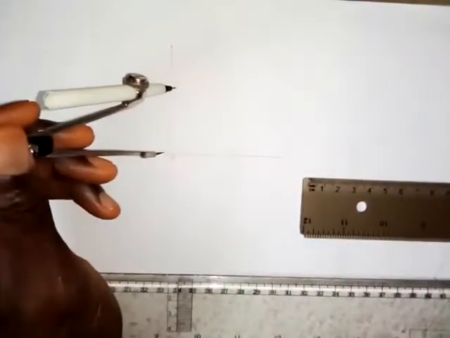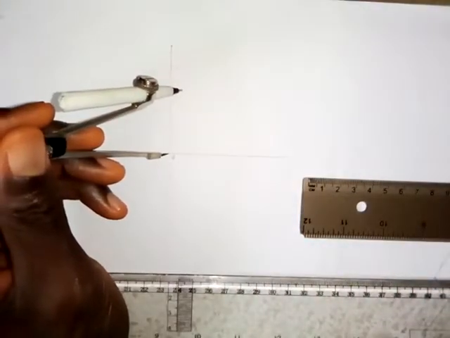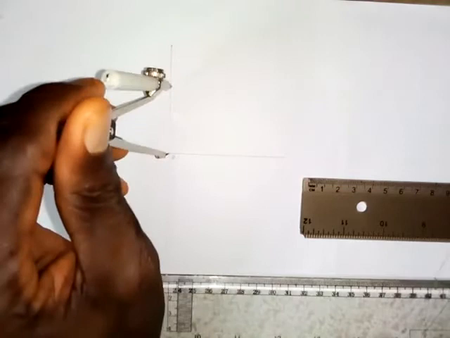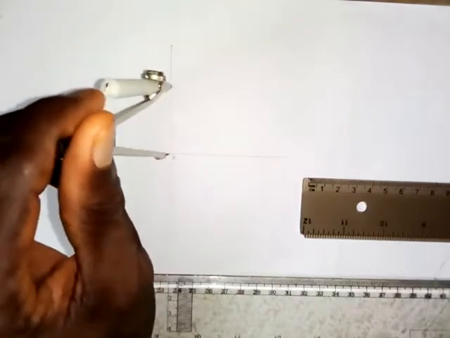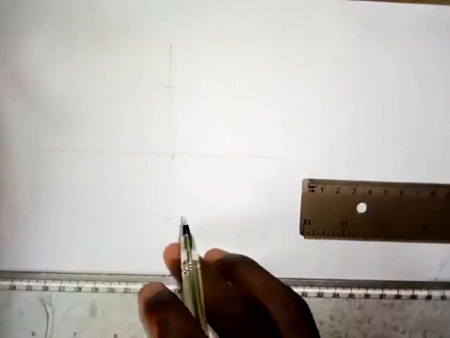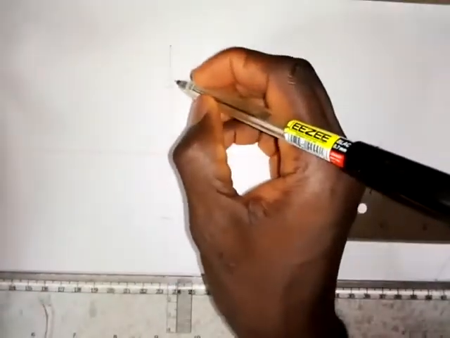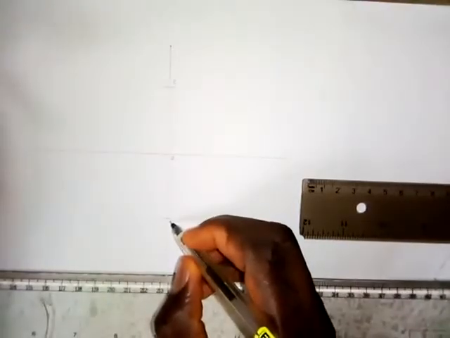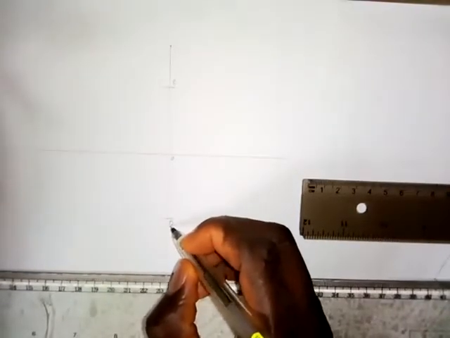Okay, so put the pinpoint of the compass at point O, and you make an arc up here. You make an arc down here. Okay, so this is line CD. So CD is the minor axis.